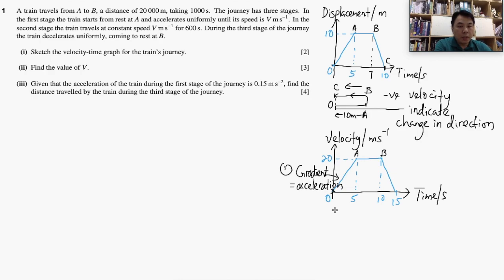When you move from A to B, the object is not stationary in this case, which is a bit different from the displacement against time graph. For this velocity against time graph, the motion between AB is that the object is moving at a constant velocity. Constant velocity means constant speed in the same direction here.